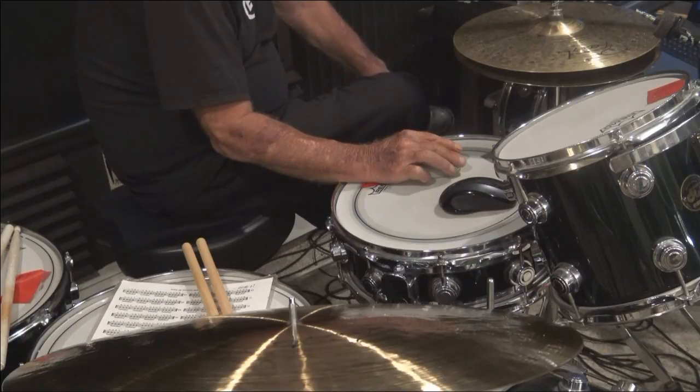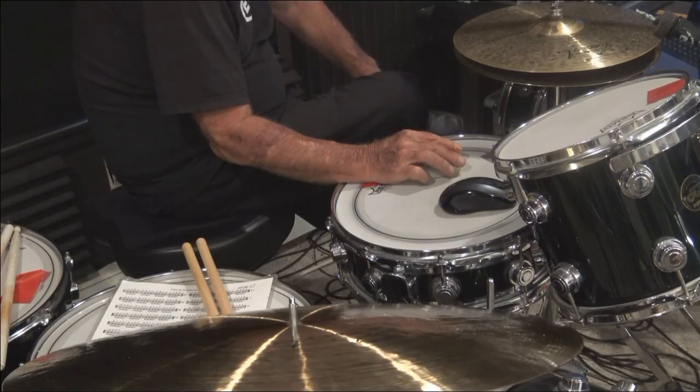Today we're going to be working with polyrhythms. 3 against 2, 3 against 4. Drum set application using the stick control book. So have the stick control book ready, and for those who have the PDFs, please get them in front of you.